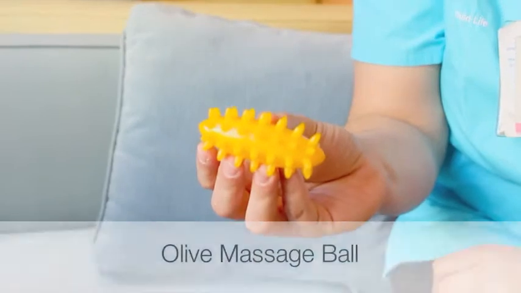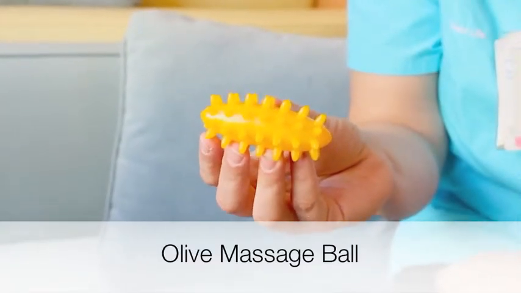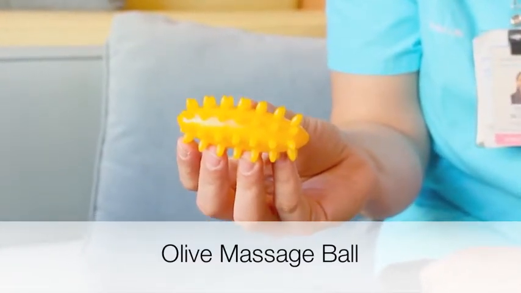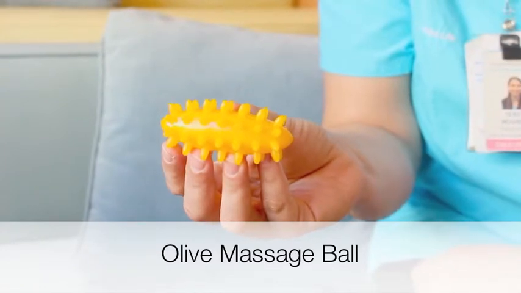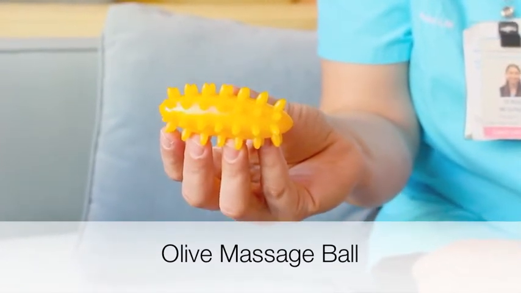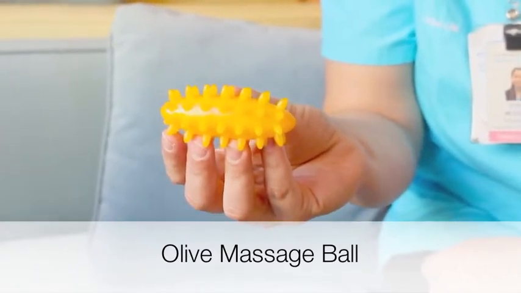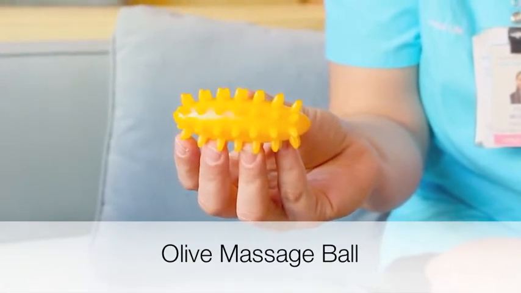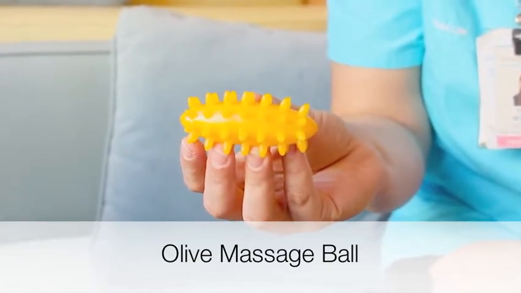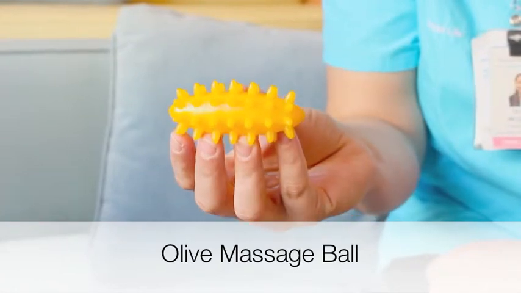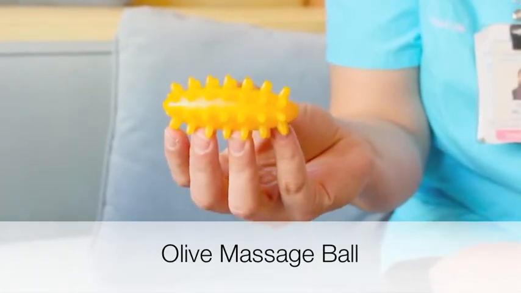Your next item is the olive massage ball. Textured products provide sensory enhancement, relieve tension, and increase emotional stability. The massage ball is easy to hold, grip, and carry. The massage ball provides stimulating touch development, builds tactile defensibility through throwing and catching, and sensory enhancement from hand gripping and releasing.